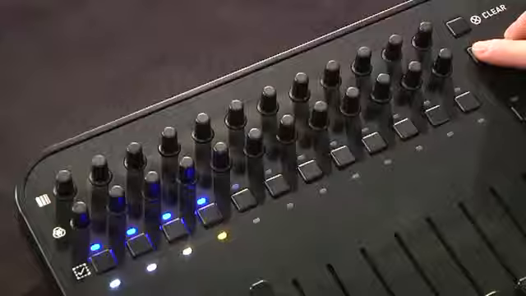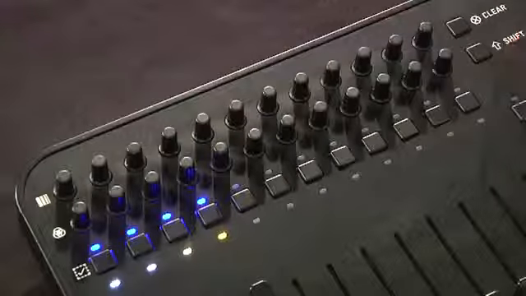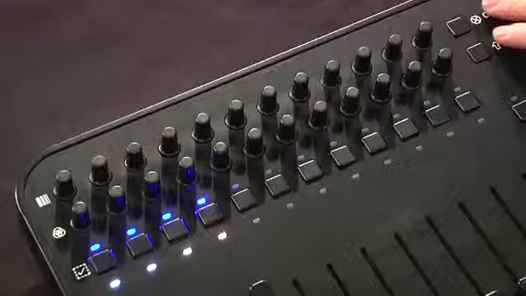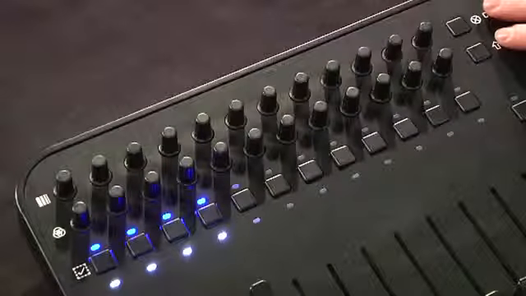If at any point you want to clear the colour from all your lights and start afresh, just tap the clear button 2 times and everything goes away. And that's how easy it is to control your LED lights manually with the Stage CL.